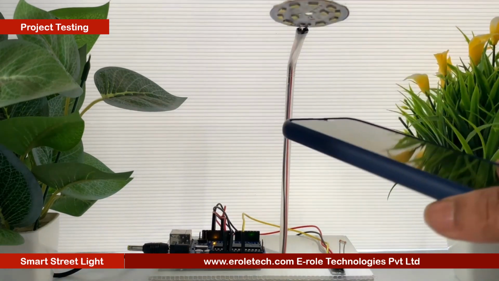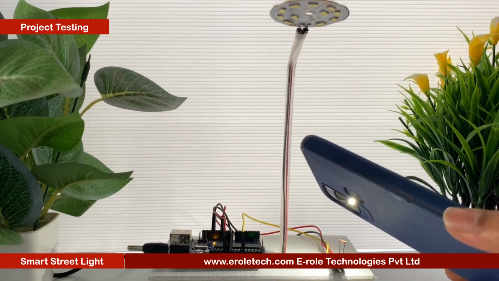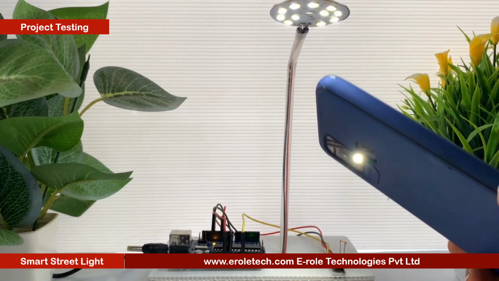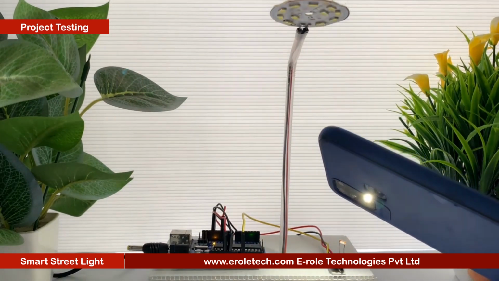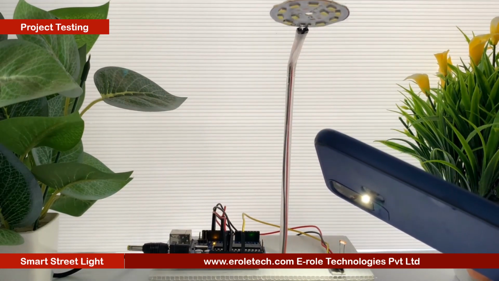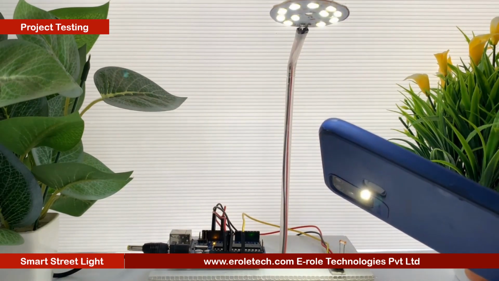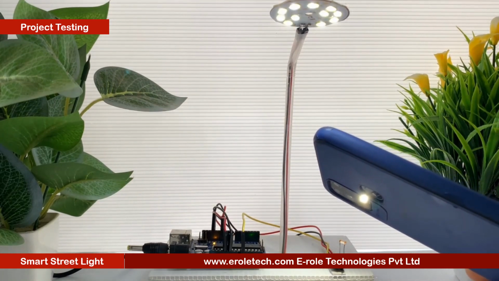During the daytime, when daylight falls on the LDR, the street light will turn off. In the evening, when no light falls on the LDR, the street light will glow up. Our circuit is working perfectly.